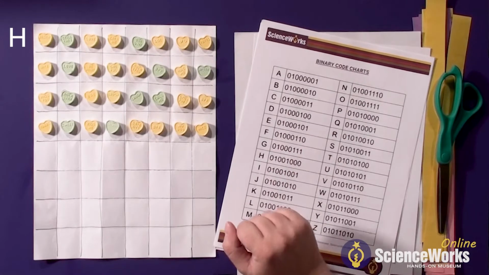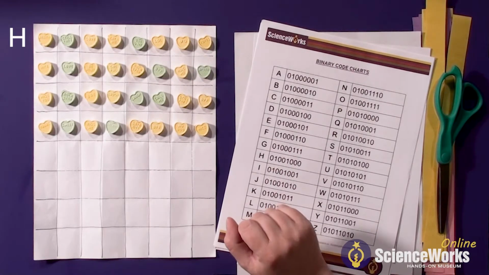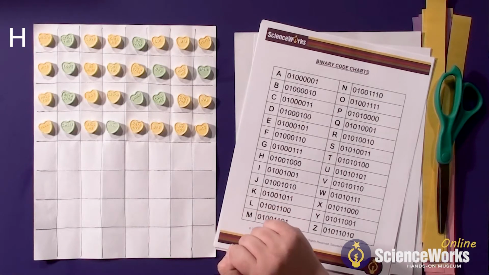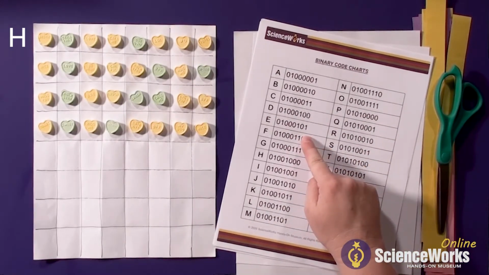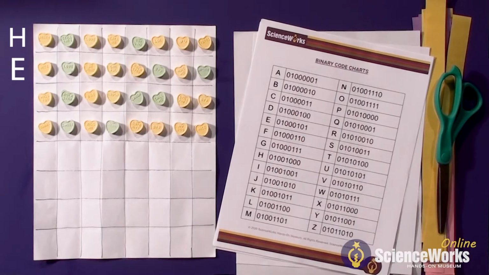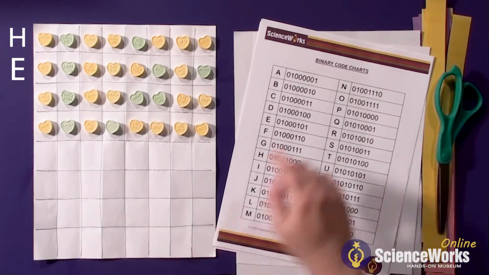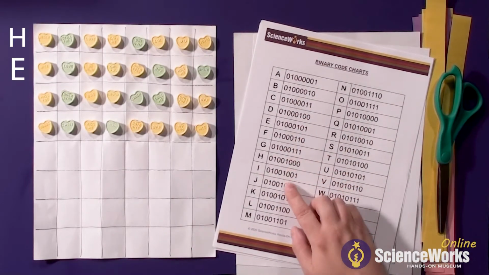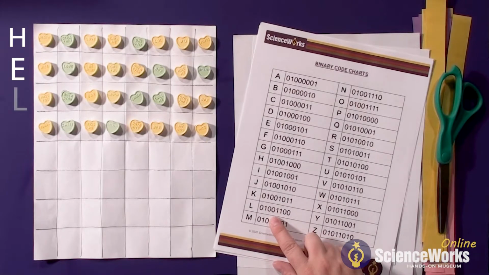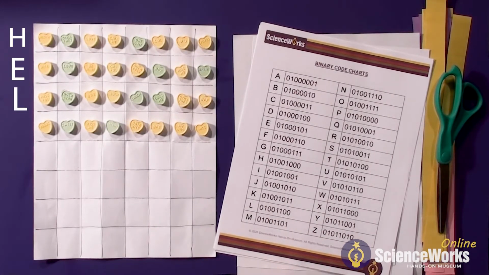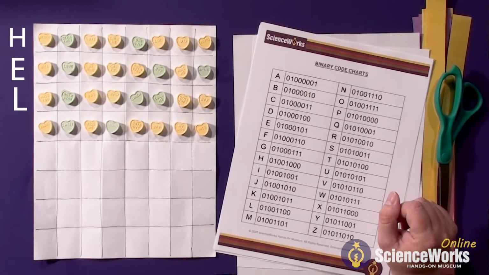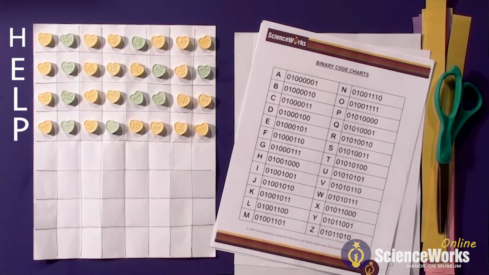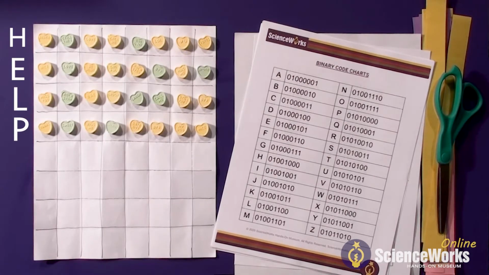So I'm looking for a 0, 1, 0, 0, 0, 1, 0, 1. So I'm going to look at my chart. I found it, and it's an E. So our message so far says H-E. Now I'm looking for 0, 1, 0, 0, 1, 1, 0, 0. It's L. And now I'm looking for 0, 1, 0, 1, 0, 0, 0, 0. And that's P. So someone has left me a secret message in binary that spells help.